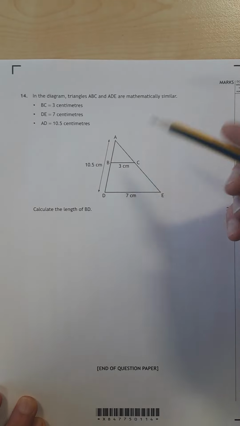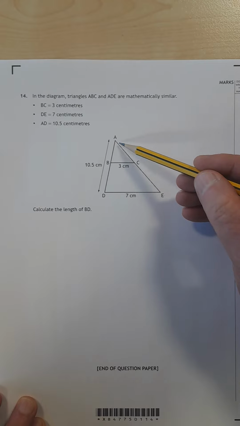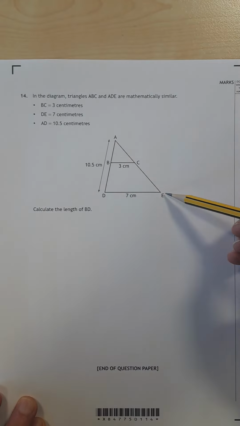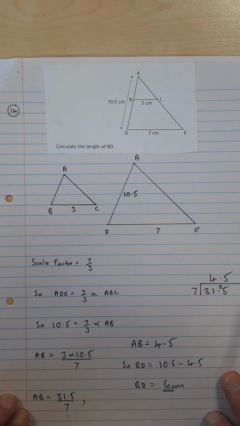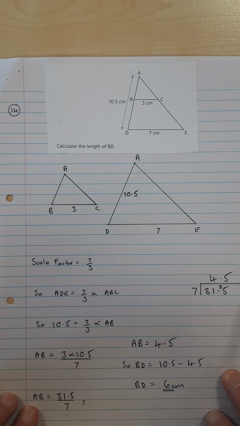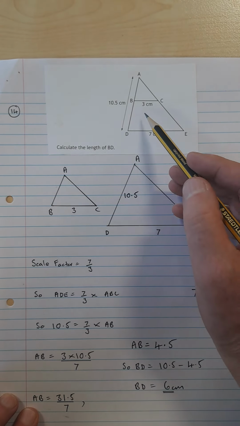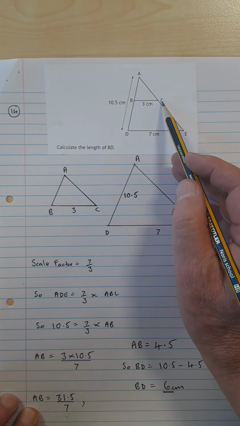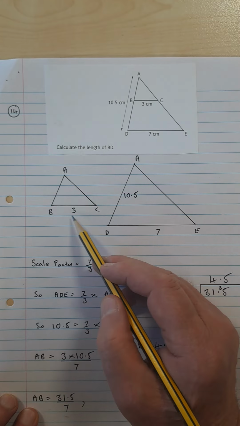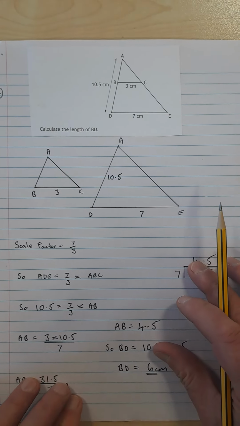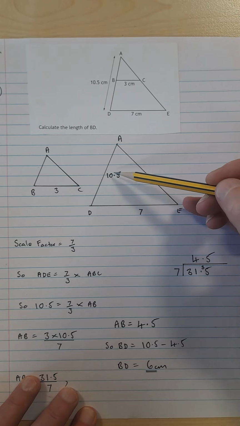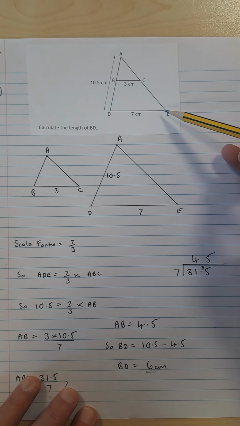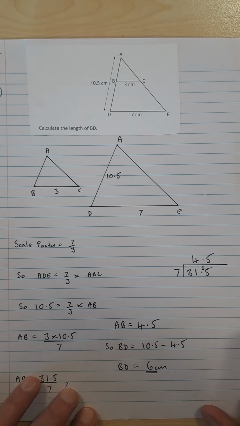So what I always do is cut this out and stick it there, and just write that one, cut that one out and stick it over to the right. So here we have it, if I just switch diagrams, so there's A, B to C, and the only line that we know there is BC, so that is 3. Then if we go to the larger one, we have A to D, which I've just cut there. We know that that's 10.5. We know that D to E is 7. So there's our two numbers there.